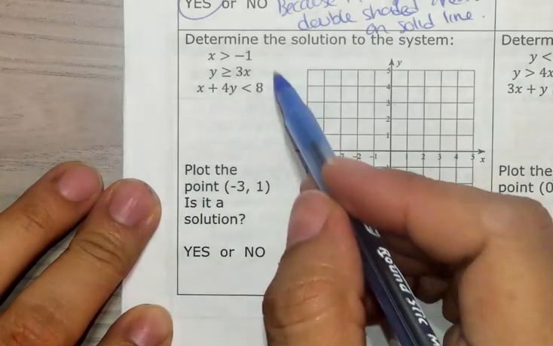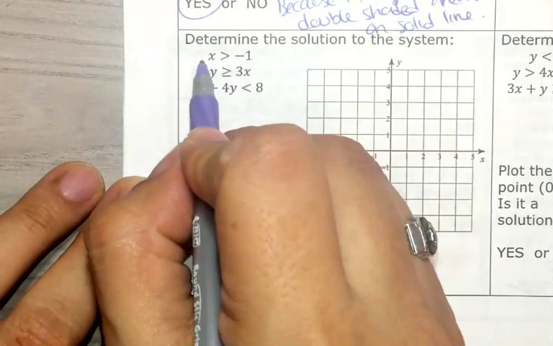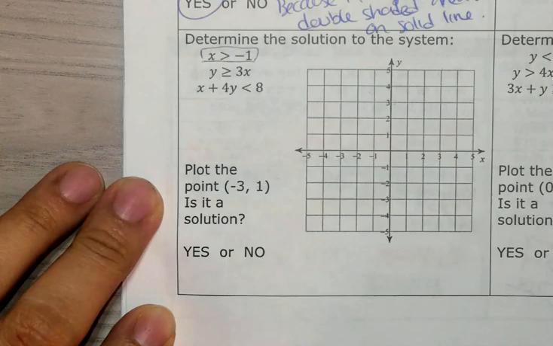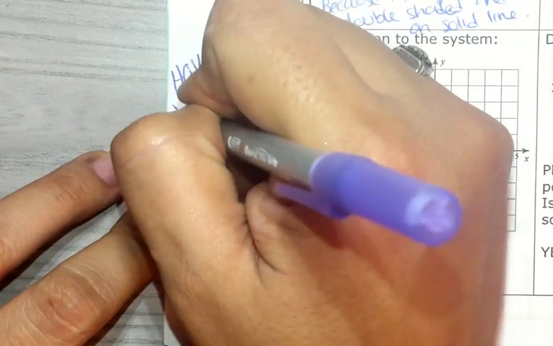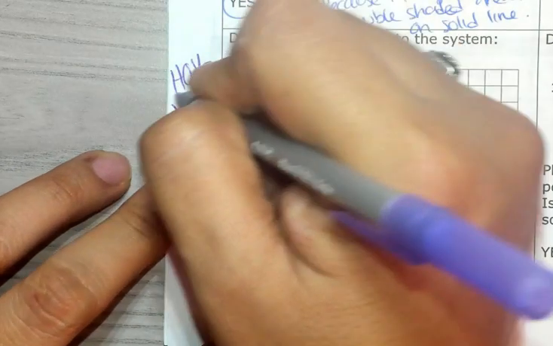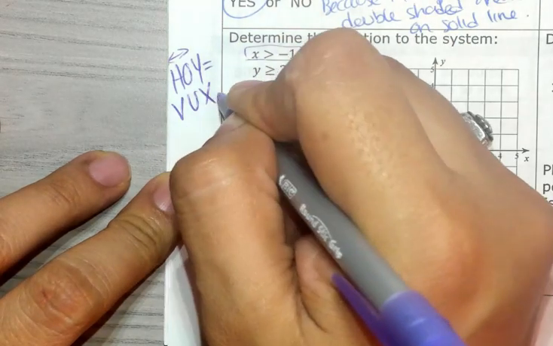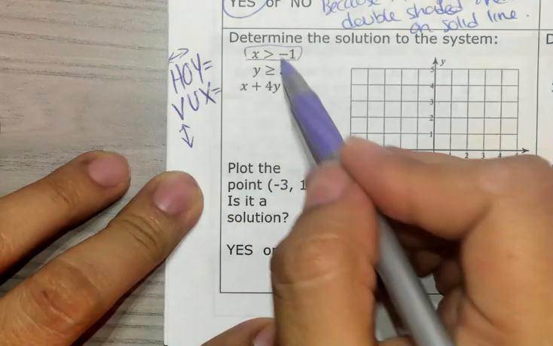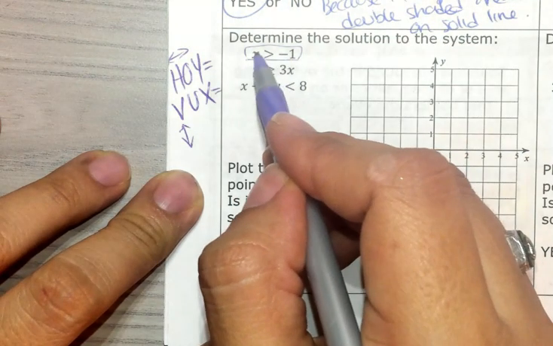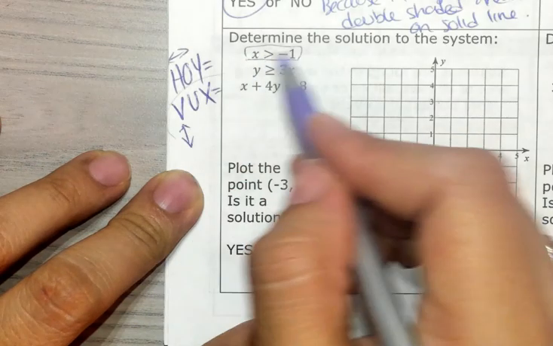All right, last example is a system that has 3 inequalities. So this first one, it's going to be a vertical or horizontal line. From Algebra 1, we had a shortcut called HOY VUX. The HOY represents horizontal lines, which start with y equals, and VUX represents vertical lines, which start with x equals. But in inequalities, it's just like having x equals -1, we're just going to have an inequality. So that's a vertical line.